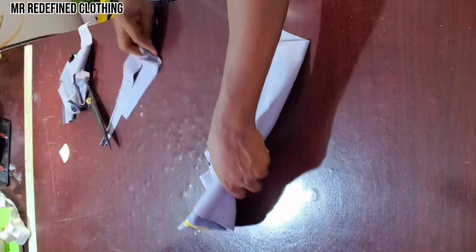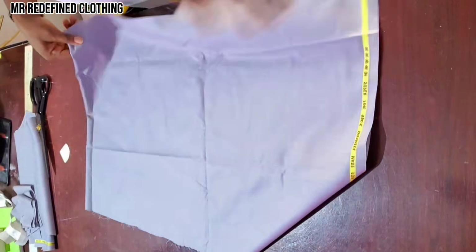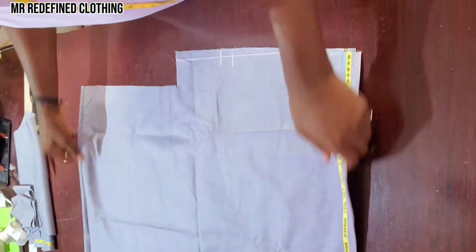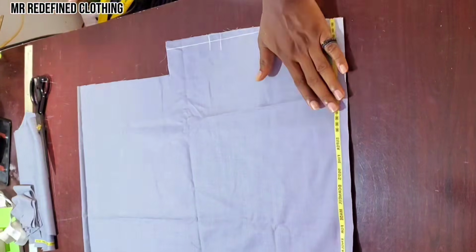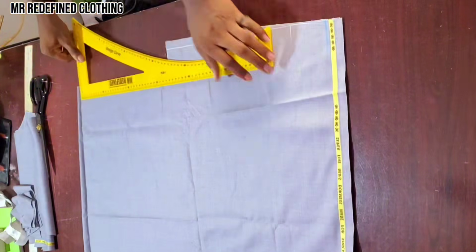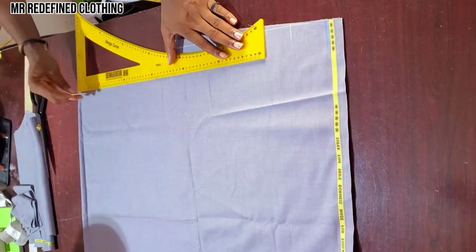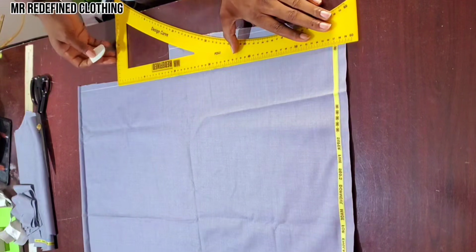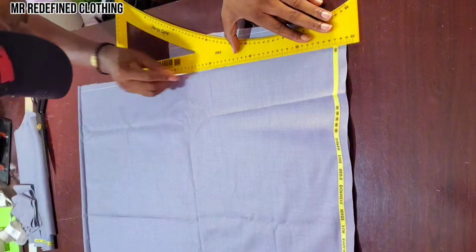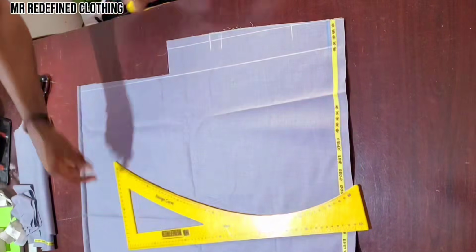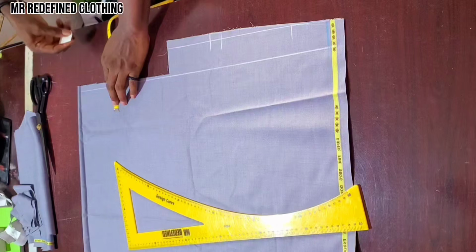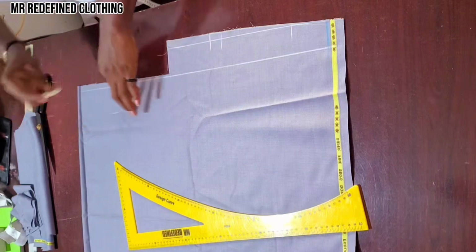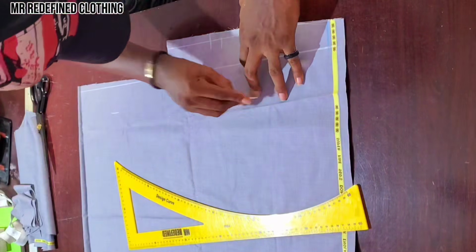And then the next we are going to deal with is the band. Now the band measurement is your customer's waist circumference divided by 2 plus extra 7. Now let me show you how to cut the waistband. You must make sure you have a baseline that is as straight as possible, just this way, and then the lines connect straight all through to this very point, and the width is 2.5. The width of the band is 2.5. Please, very important, note 2.5 for the width.